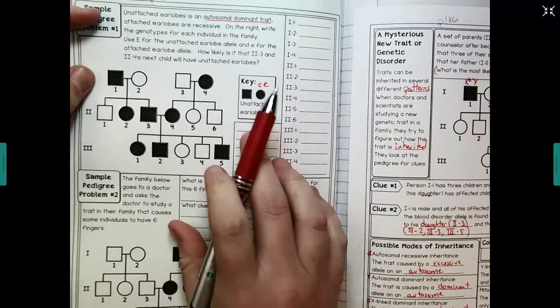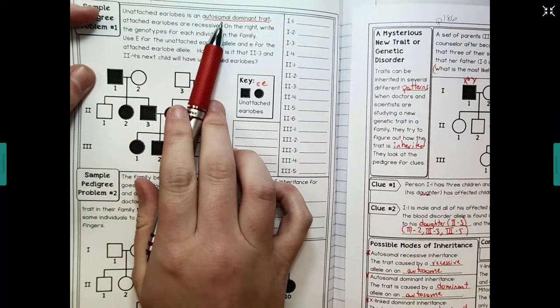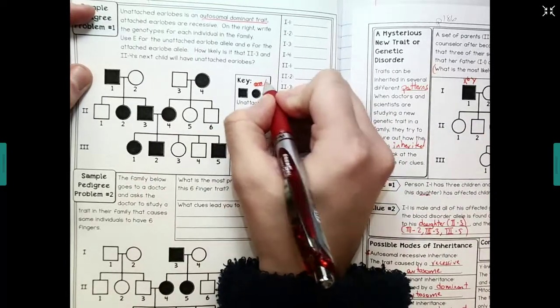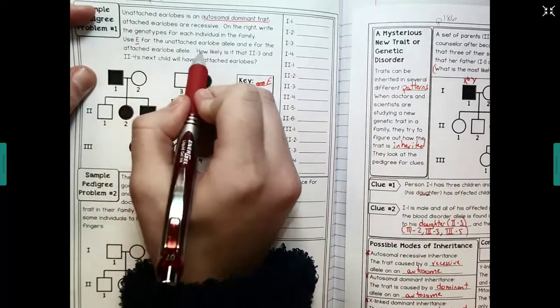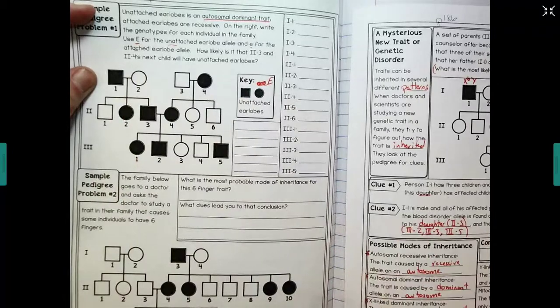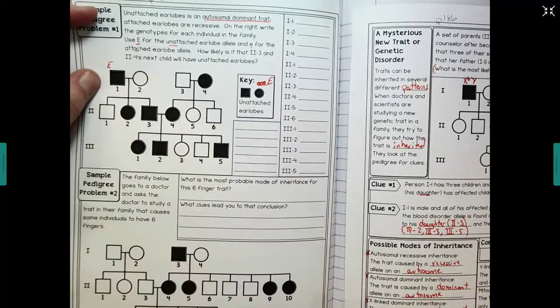Oh, I'm sorry, it's autosomal dominant. This is a dominant trait. I apologize. So this is going to be a capital E. All right. So use capital E for unattached and then a lowercase e for attached. All right. So we know that this individual right here has to have a capital E, at least one of them.